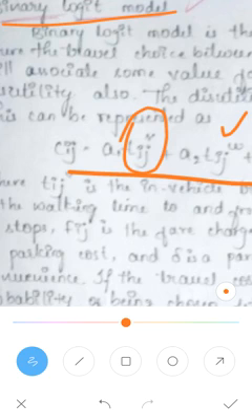Next, Tij to the power of t is the waiting time at the stop, since you have to wait to catch the vehicle.